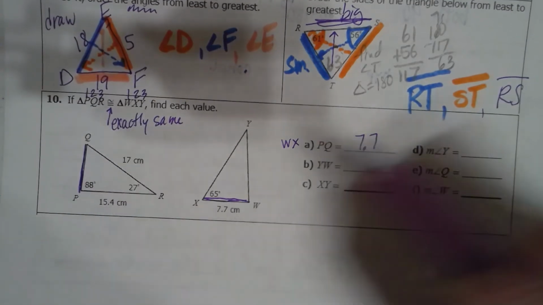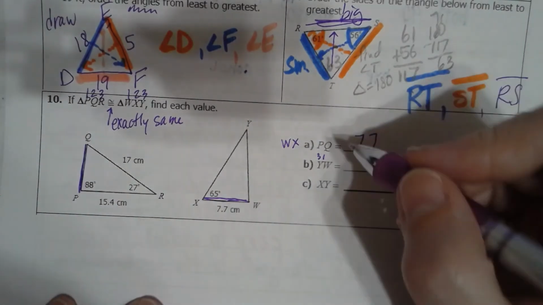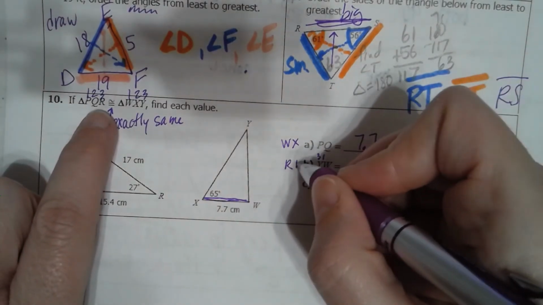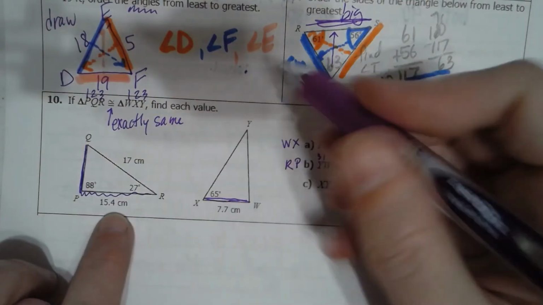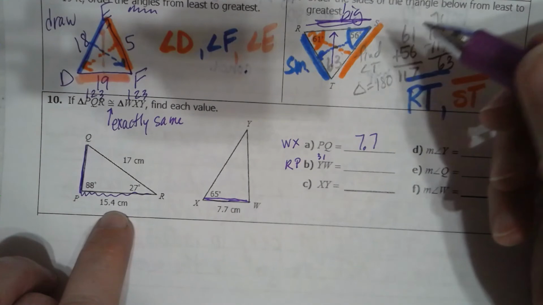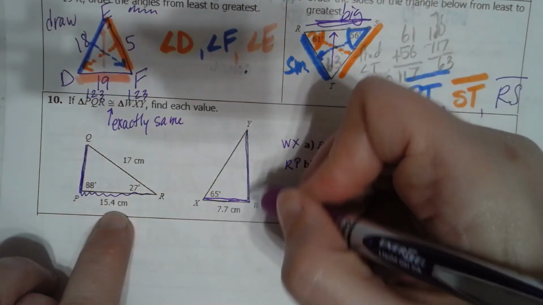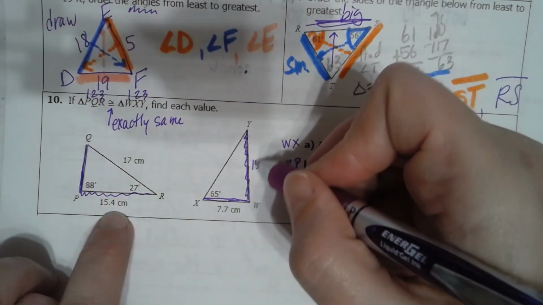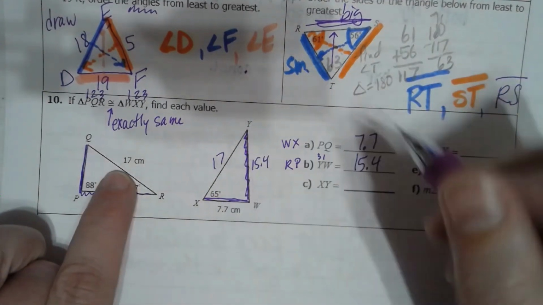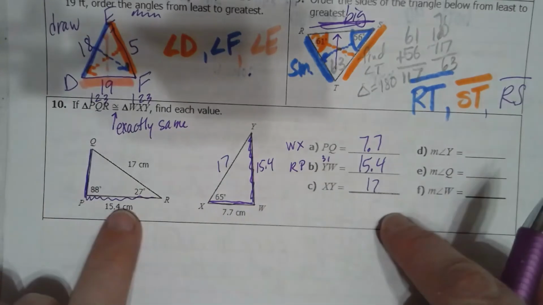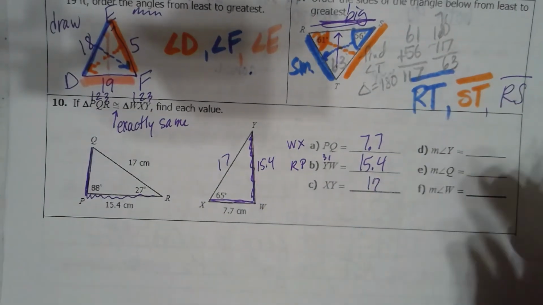YW is 3.1, so that's going to be RP. What do we know about RP? RP is 15.4. So WY is going to be 15.4, which makes the other side 17. You can go through that same process if you want.